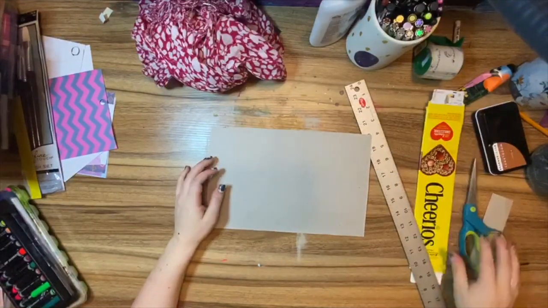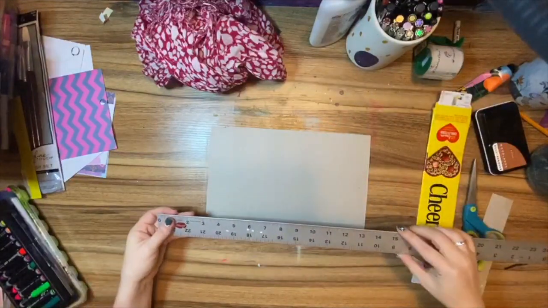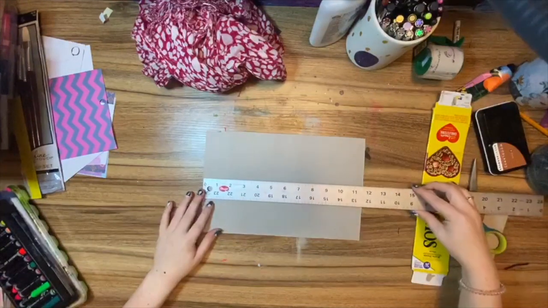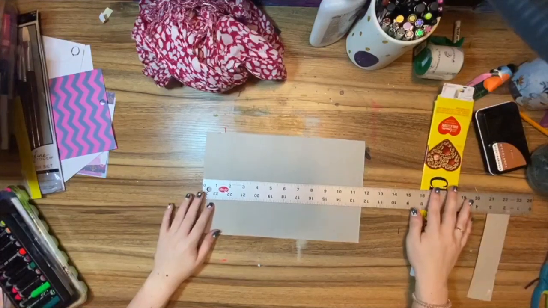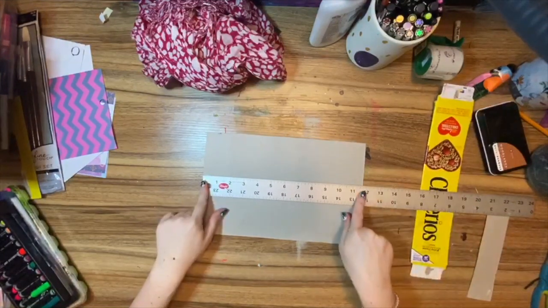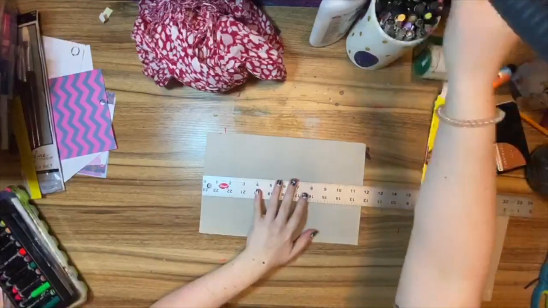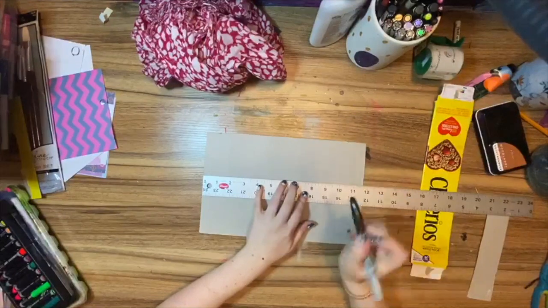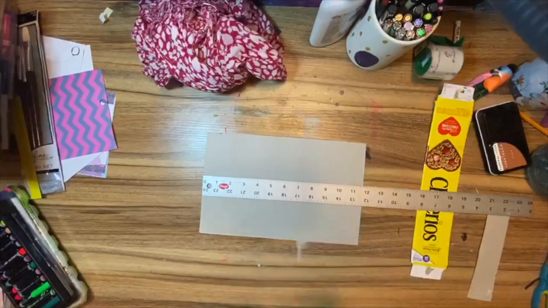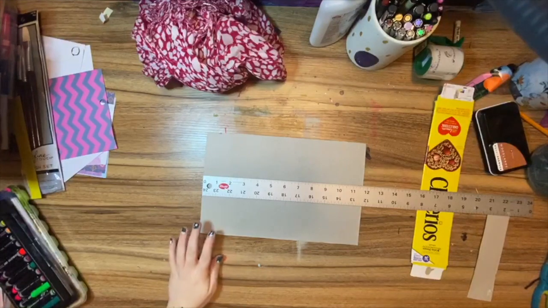And what I'm gonna do first is I'm going to be taking my ruler and I'm going to lay it horizontally. If you don't remember what horizontally means, it means from side to side, okay? And what I'm going to do first is I'm actually going to use a Sharpie to draw my lines. You guys are going to use pencil. I'm only using Sharpies so that you guys can see exactly what I'm doing.